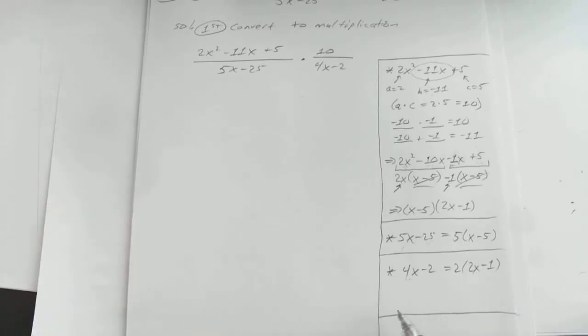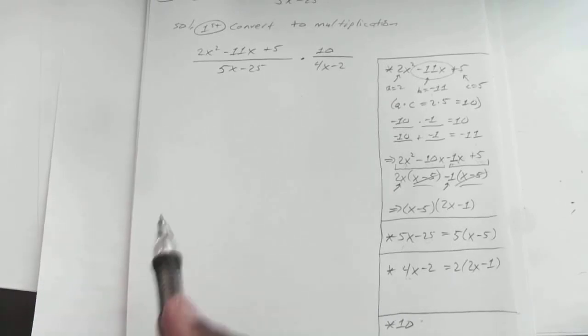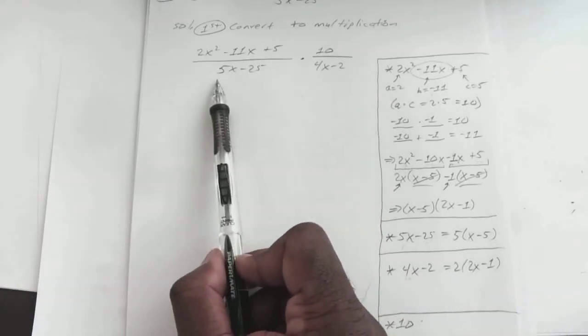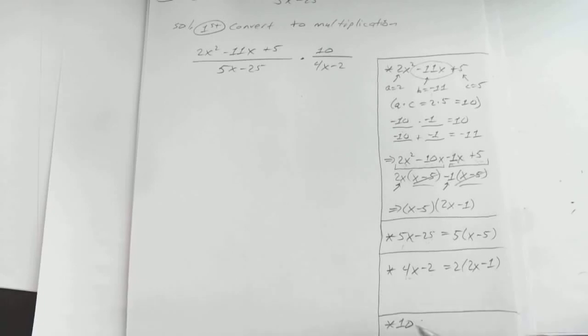And if you wanted to, you don't have to, but if you wanted to, you could factor the 10 to just equal 2 times 5. Because we know that when we factor out a 5 here, we're going to want to cancel it out. So this is one of those you can if you want to kind of things.